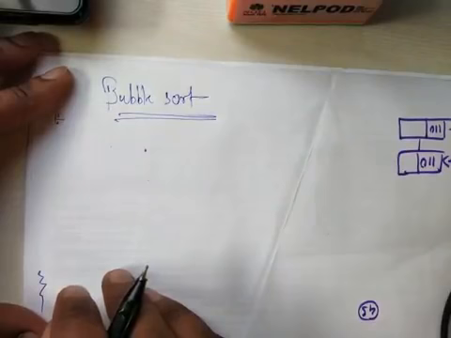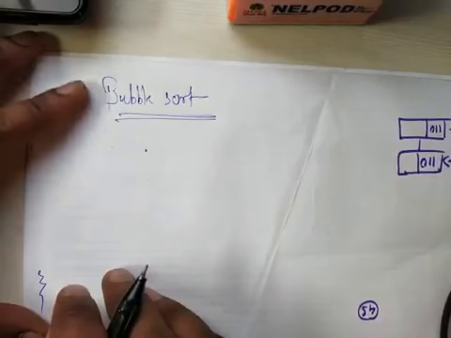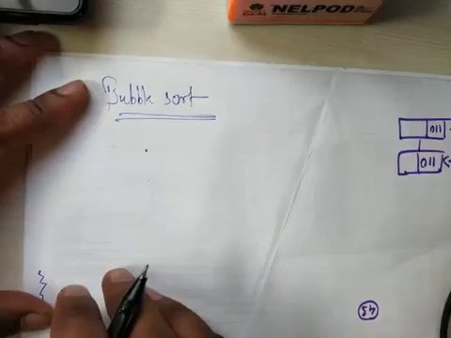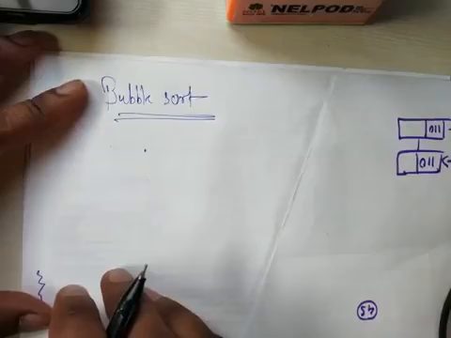Basically, bubble sort compares all the elements one by one and sorts them based on their values. If the given array is to be sorted in ascending order, then bubble sort will start by comparing the first element of the array with the second element.